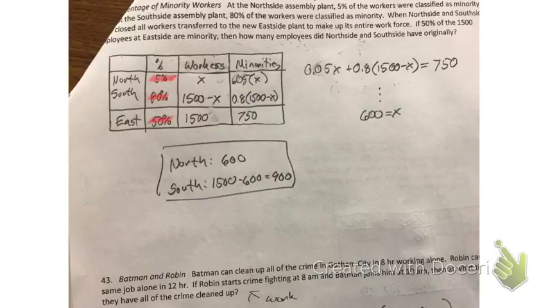They also gave me that there are 1,500 people at that east plant right now, so 50% of the 1,500 employees at east are minorities. Then it asked how many employees north side and south side originally had. This is really all the information they gave me. I had to figure all of the rest out.